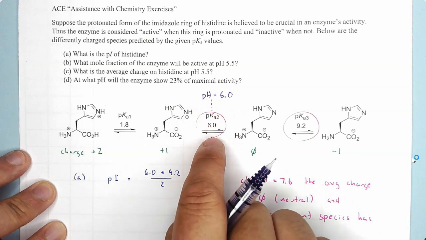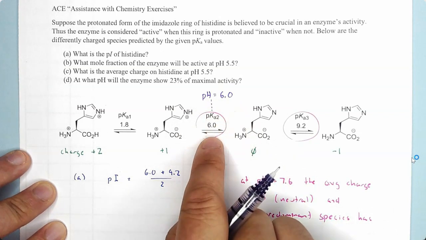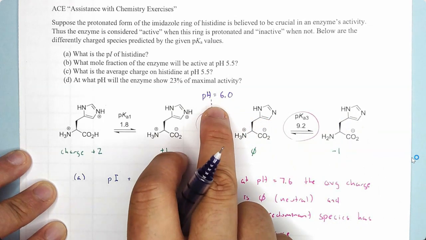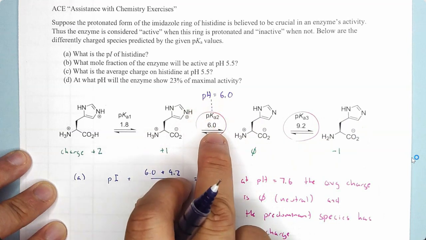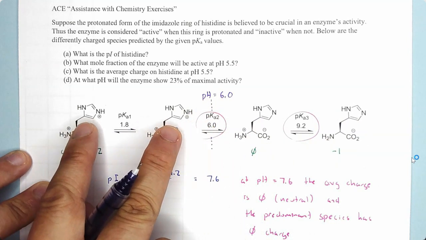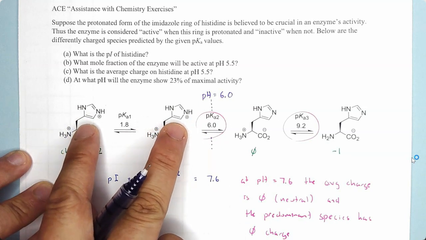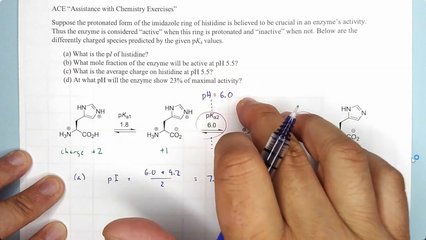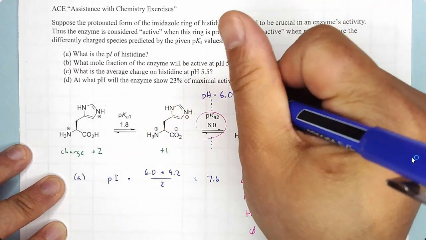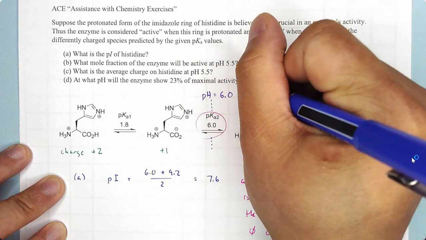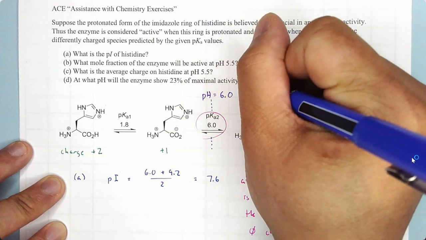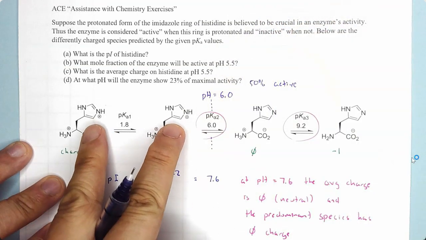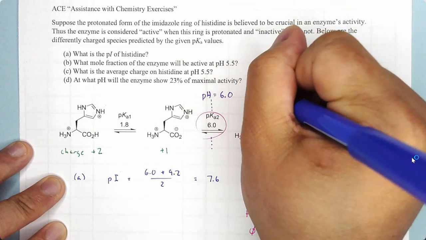Because pH 6.0 is the same as this pKa, what that means is that if the solution is more basic, I'd have predominantly the uncharged ring. But if the pH is below 6, below the pKa, then the rings are predominantly positive. And so this is where it's 50-50. So at pH equals 6, we have 50% active, meaning the ring is protonated, and 50% inactive.